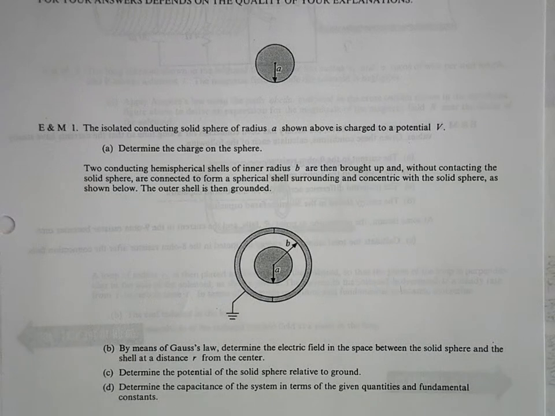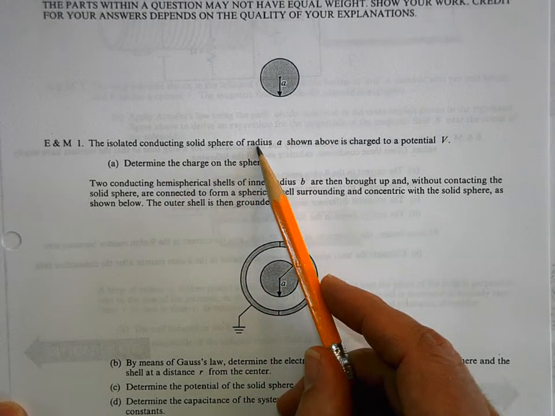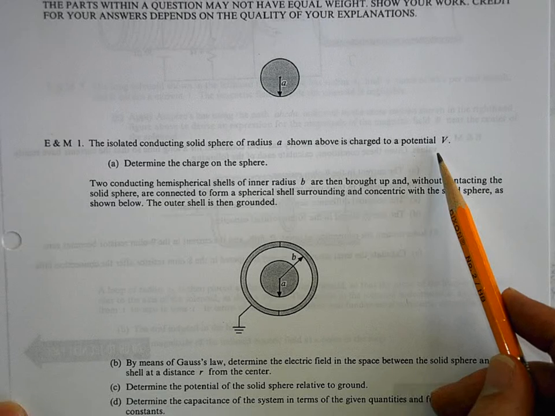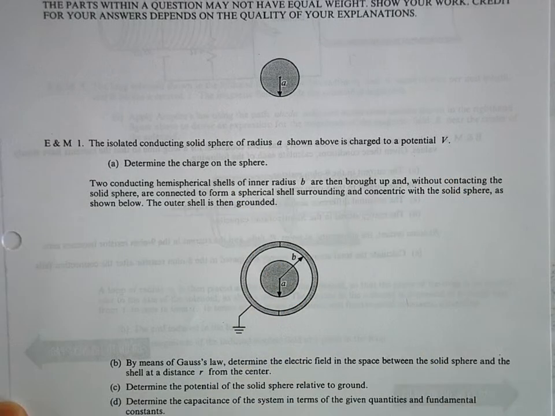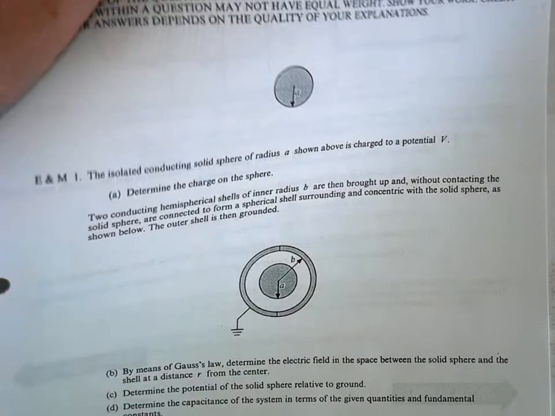Okay, so here's the E&M free response problem from the 1988 test. Here we've got an isolated conducting solid sphere of radius A, shown above, that is charged to a potential of V. Determine the charge on the sphere. That's part A. So let's just do this a part at a time.